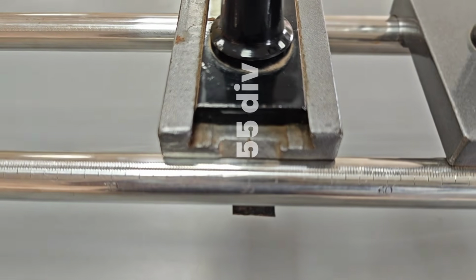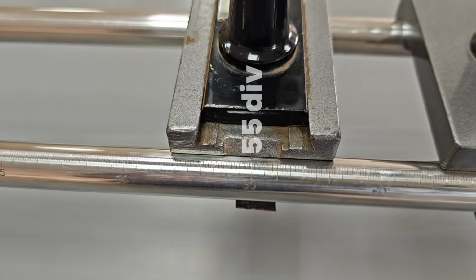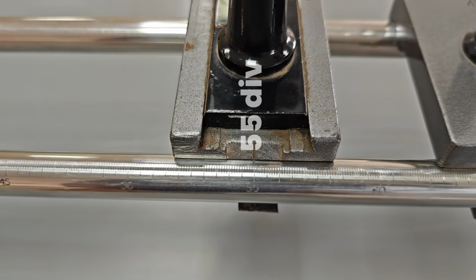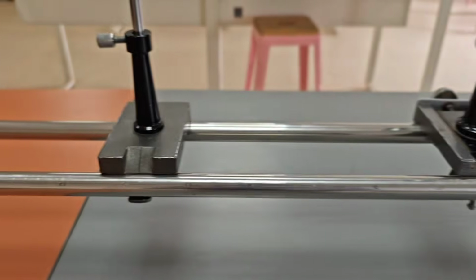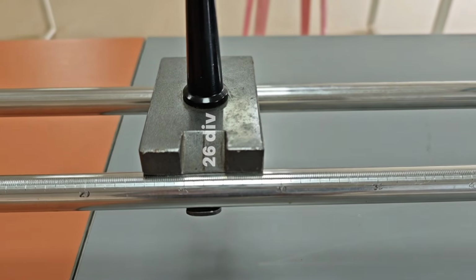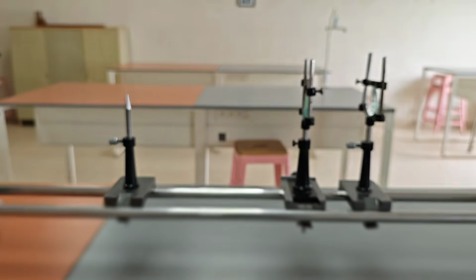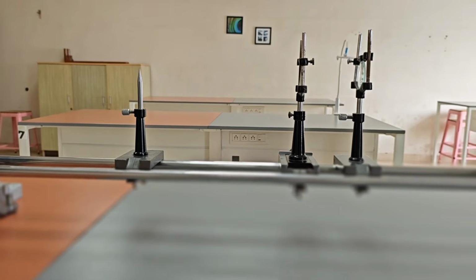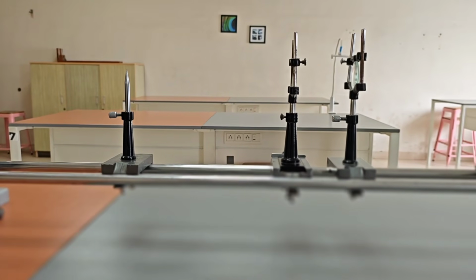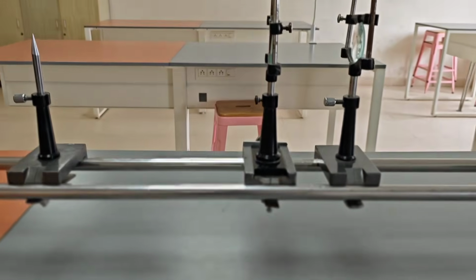The convex mirror is exactly at 55th division. You can check there. It is at 55th division. So the position of convex mirror is 55th division, and the position of image pin, this we have already noted down. This is at 26. So these two positions we have to note down. After noting down the positions of these two, we have to calculate the radius of curvature as well as focal length. That I will show you in the calculation.